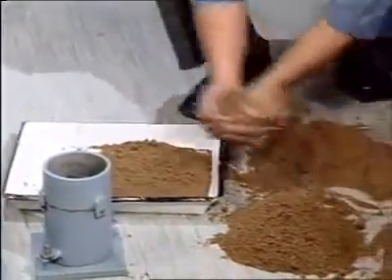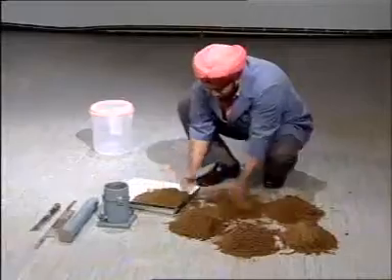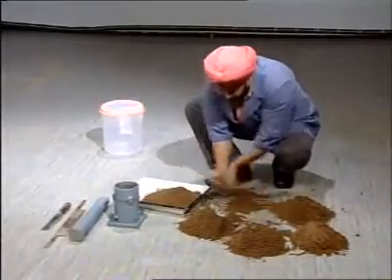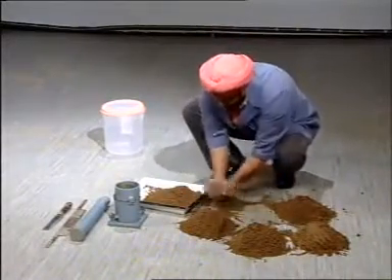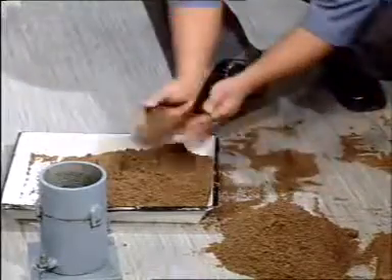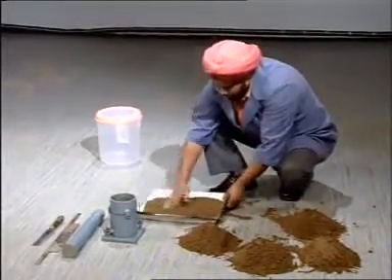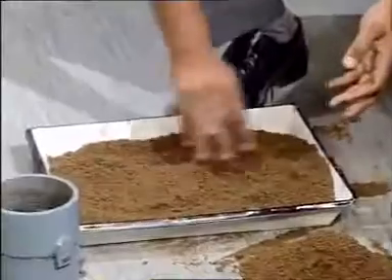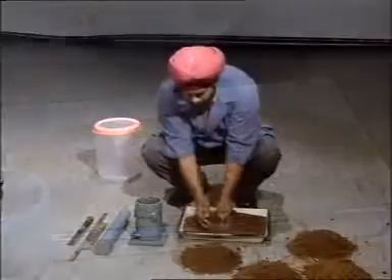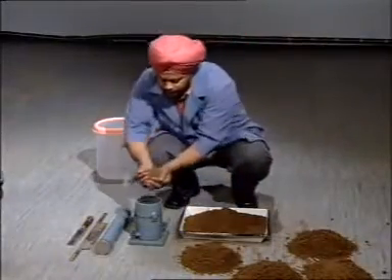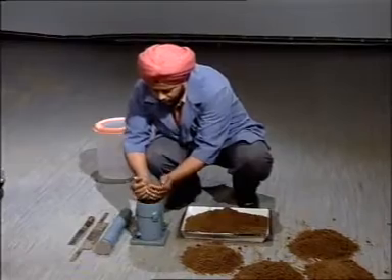Take one part of about 2.5 kg of the processed soil in a tray. Fill the soil in the mold roughly up to 1/3 of the total height.